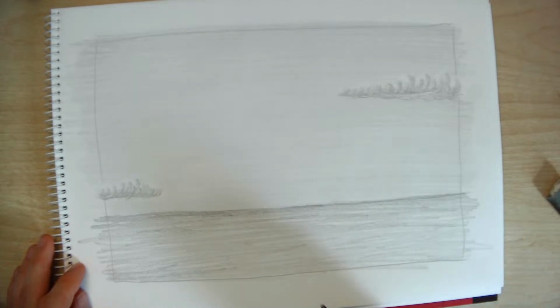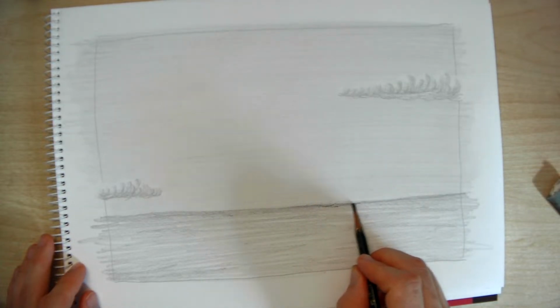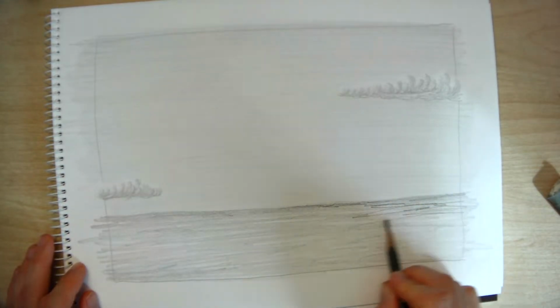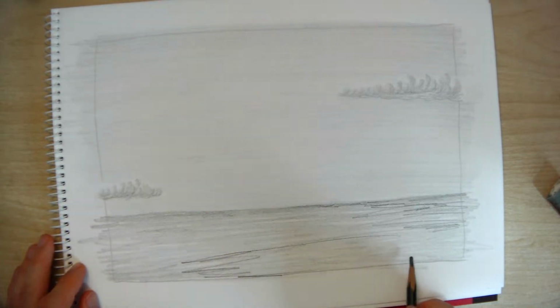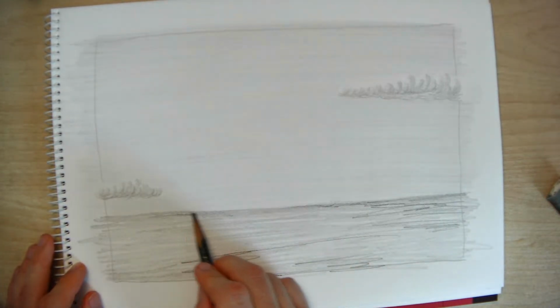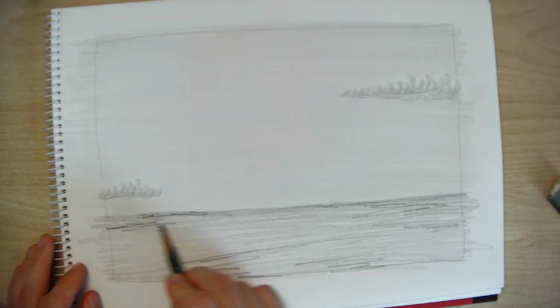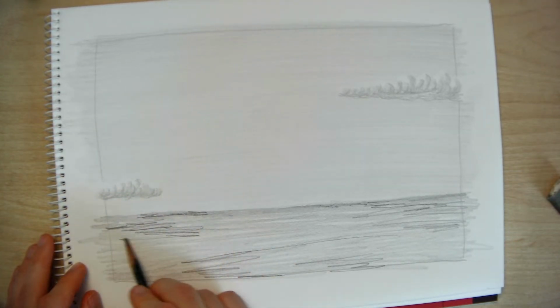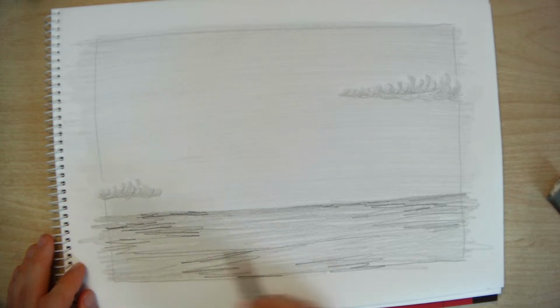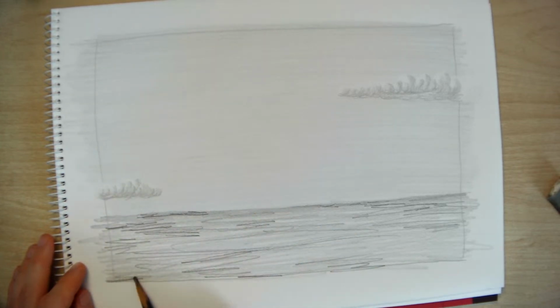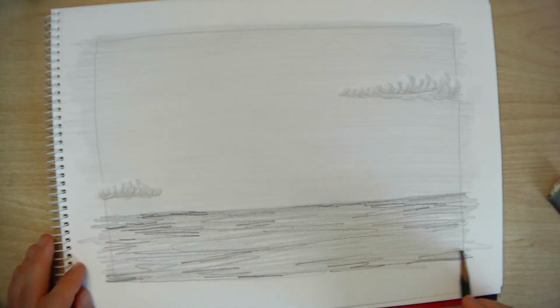Let's pick up the 3B pencil and get just a couple of lines in here, just something to simulate some detail. Some elevations here and there, but all in all it's going to be just flat ground. Okay.